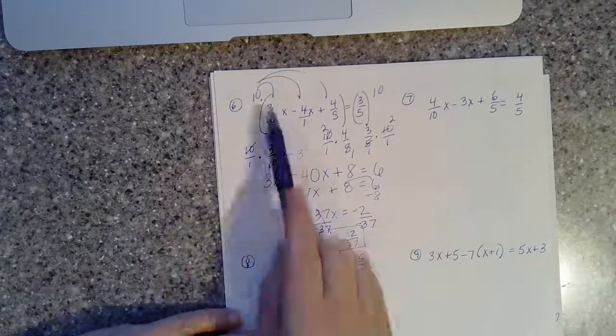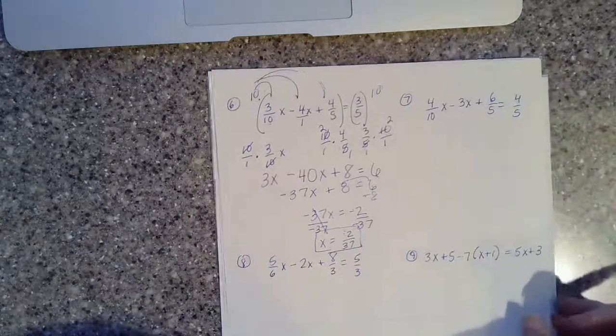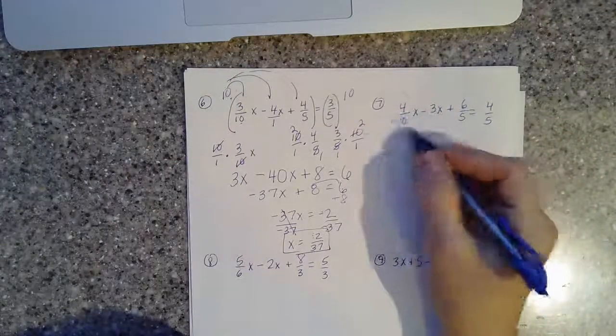Okay, let's do that again. On number 7, it's almost the same. It's just regenerated out some values, but very similar. So we're multiplying by 10 again.